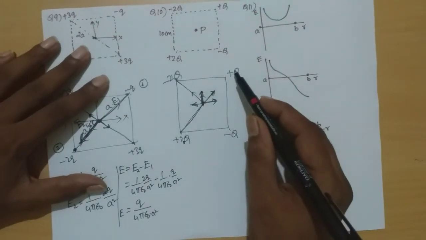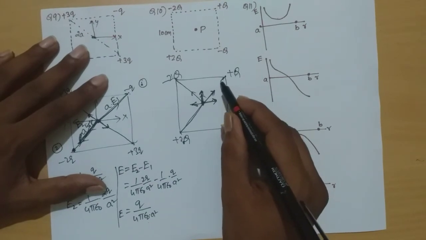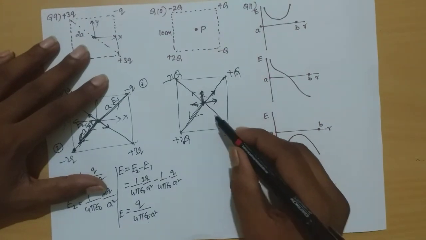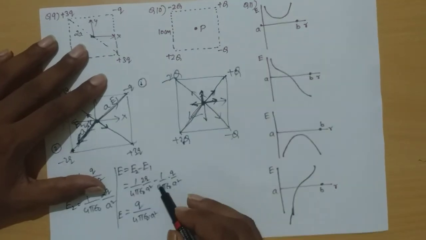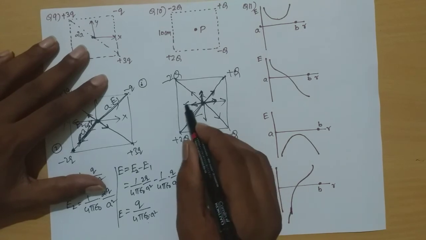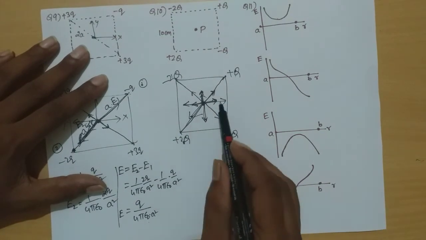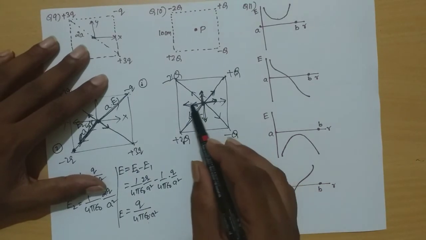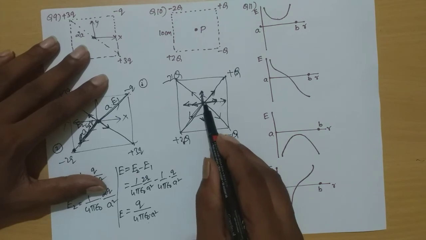Okay, now consider these two. The plus q charge gives a field radially outward, so in this way. Due to the negative charge, the field is radially inward, so in this direction. Now resolve into components, one in this direction and one in this way. This one also resolves into components, one in this way and one more in this way only. So here the horizontal components will cancel out, because these two charges are the same in magnitude. So the horizontal components cancel out and the vertical components add up, and the resultant is in this direction.